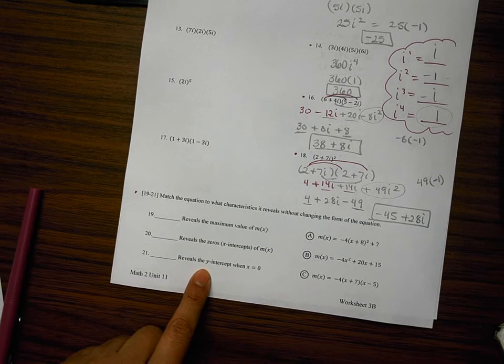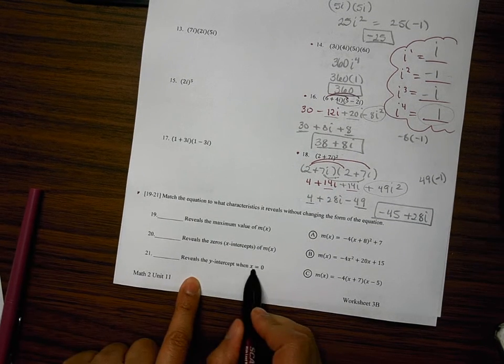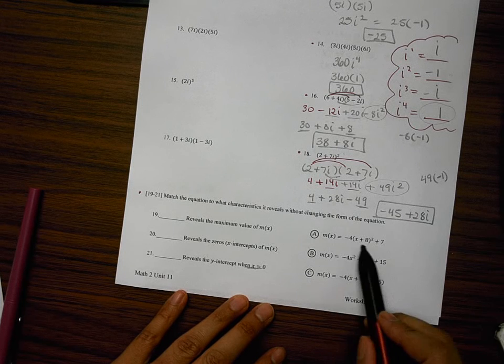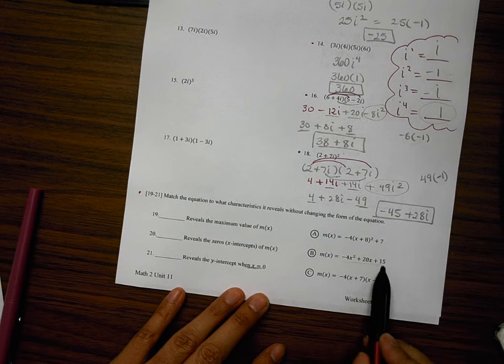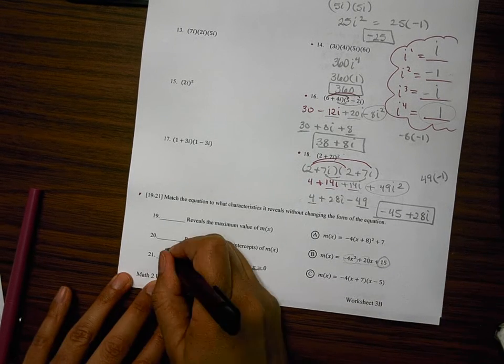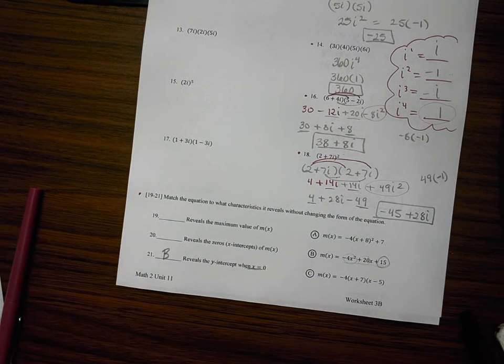Let's do y-intercept first. Y-intercept is when you make x 0. Which one is the one where you plug in 0, 0, and it's the last number? That's this one here. Do you remember? 0 plus 0 plus 15. 15 is your y-intercept. So that one's it right there. B reveals the y-intercept. It's the one in standard form.